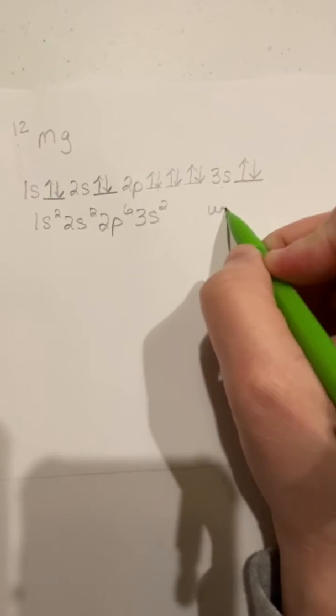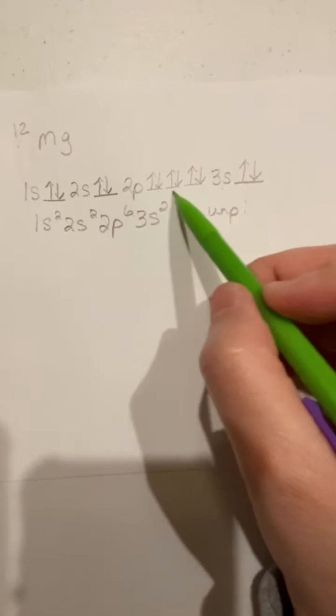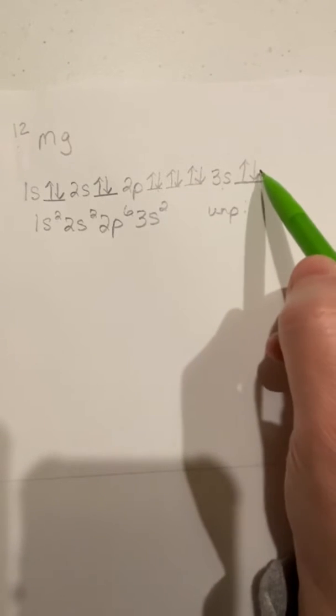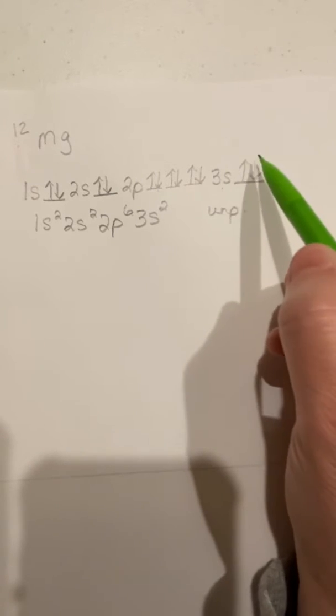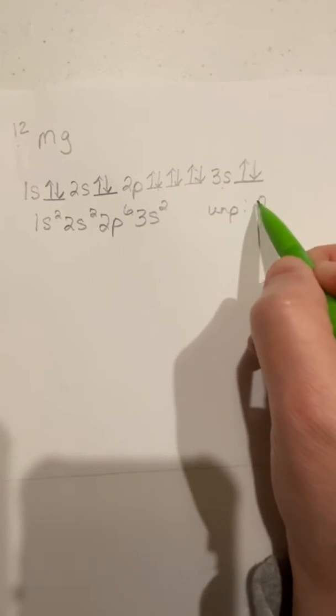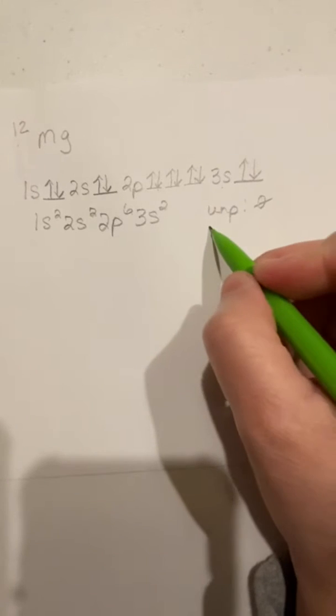So then unpaired, well, all of these are paired up. Your unpaired is always going to be at the end because it's going to be that last orbital that's filled. That's kind of showing you how many are unpaired, but those are paired up in that 3s orbital. So this guy has 0 unpaired electrons.